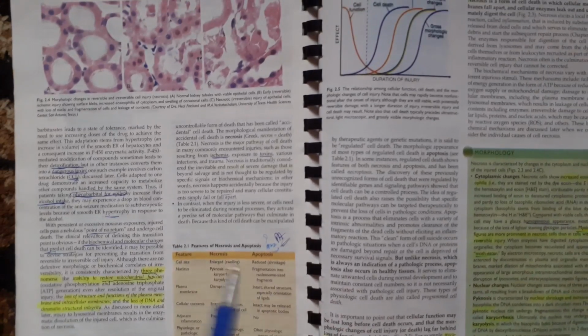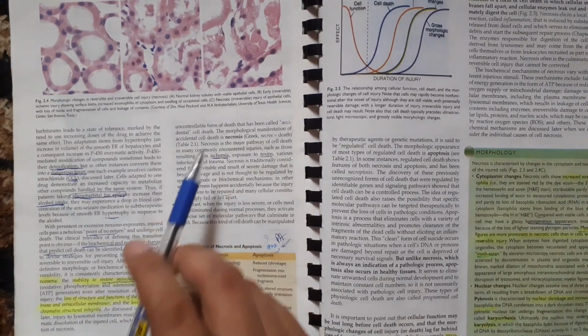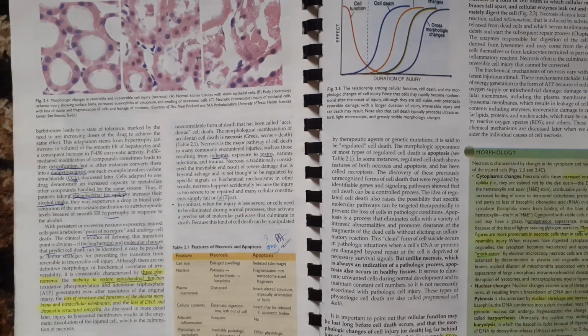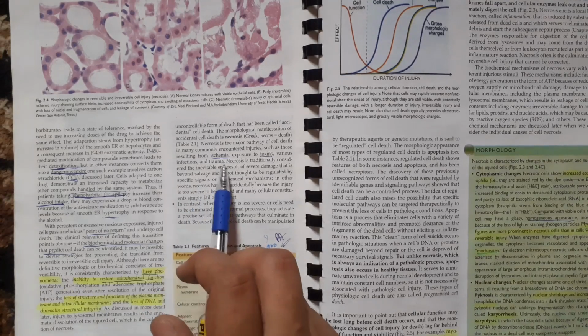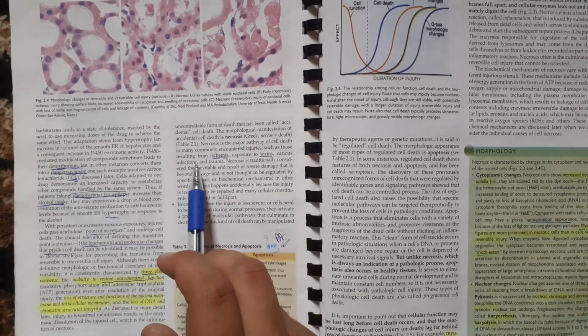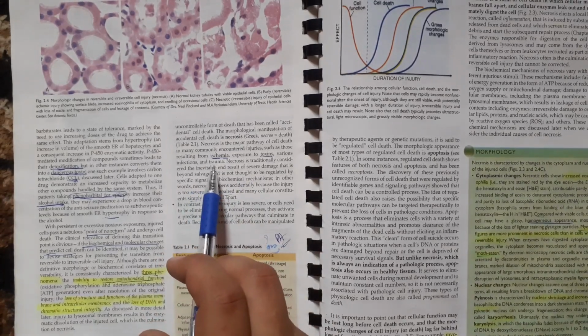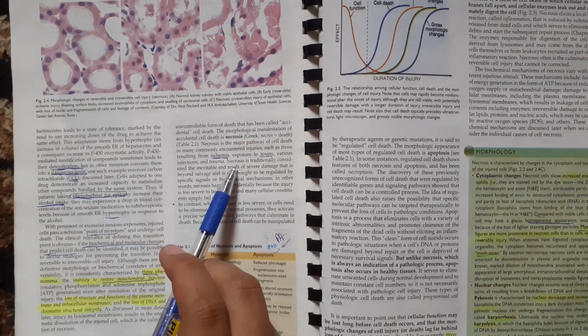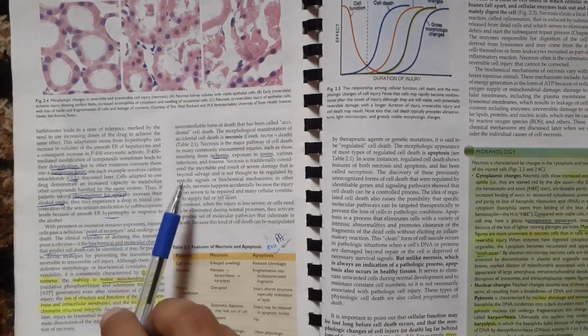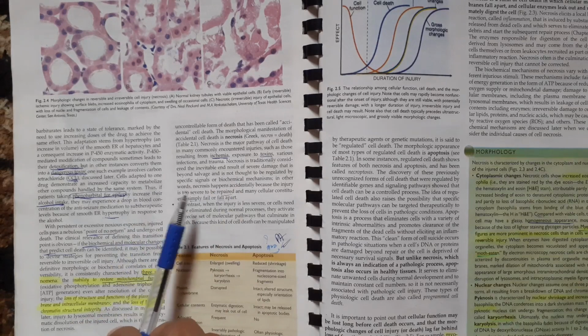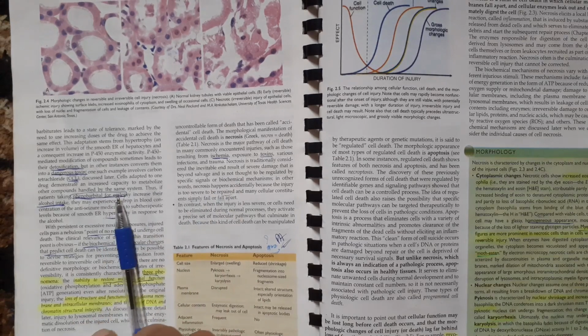So what is necrosis? Necrosis is basically accidental cell death when there is sudden and severe cellular injury due to ischemia, toxins, or various infections or trauma. The method of cellular death is necrosis, and in necrosis the damage is of such extent that it cannot be repaired by cellular mechanisms and the cell cannot survive.